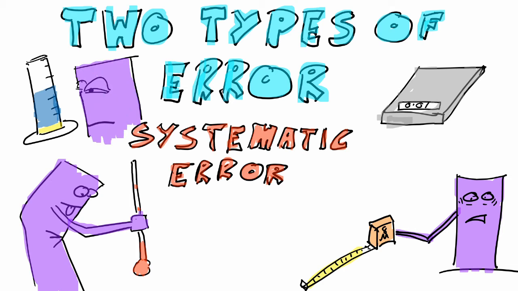Or maybe you've got a measuring cylinder and it's got some scummy sand or something stuck in the bottom. You didn't wash it properly and you're trying to measure the volumes of water, so that means every time you measure the volume, it's going to read slightly too high. They're all systematic errors, meaning every single time you do the reading, that's going to be off by the same amount. That is called systematic error.